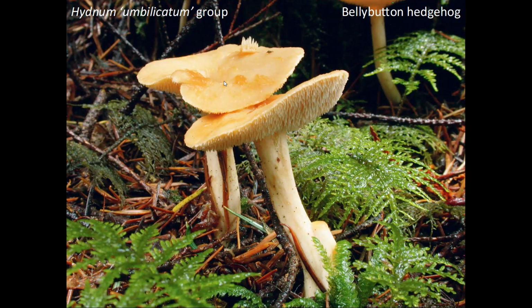Now, as it turns out, Hydnum umbilicatum apparently doesn't occur, at least in Western North America either. And there are a number of names that have been proposed, but I thought I had included them here, but apparently not. Anyway, so we can still call them that. You cannot distinguish them without microscopic work and or DNA testing.